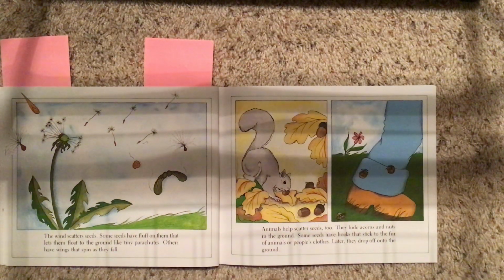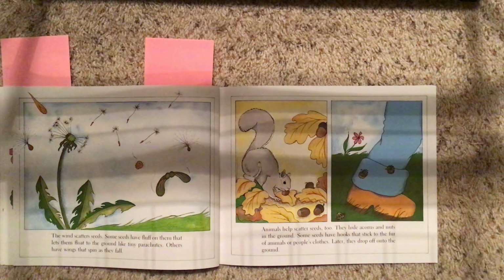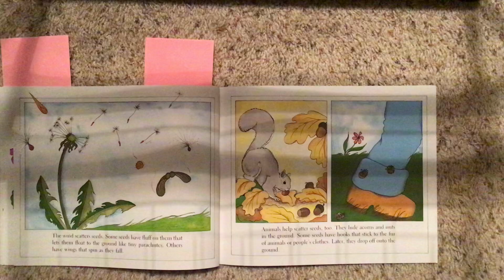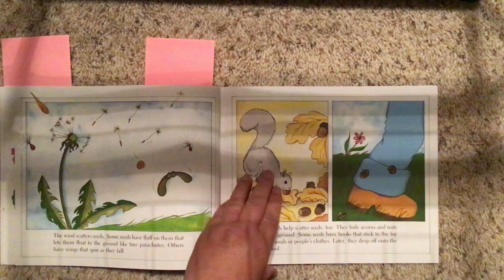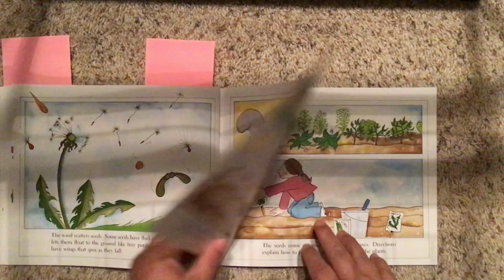The wind scatters seeds. Some seeds have fluff on them that let them float to the ground like tiny parachutes. Others have wings that spin as they fall. Animals help scatter seeds too. They hide acorns and nuts in the ground. Some seeds have hooks that will stick to the fur of animals or people's clothes. Later, they drop off onto the ground.